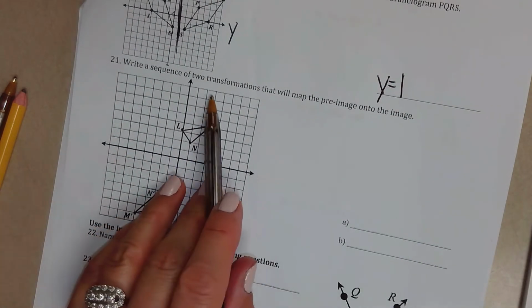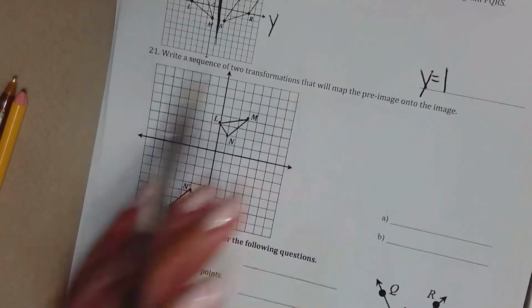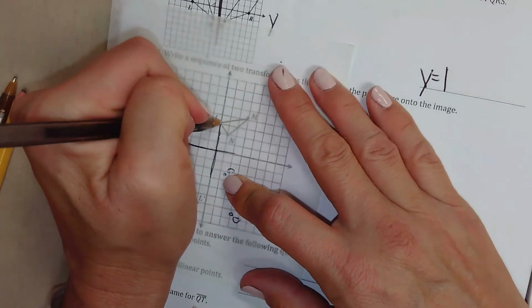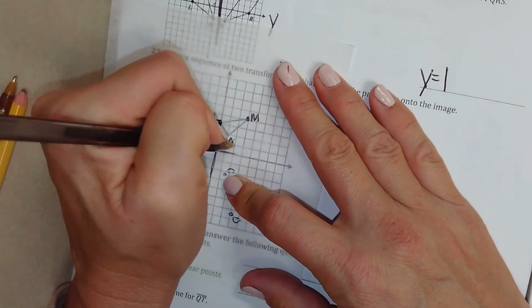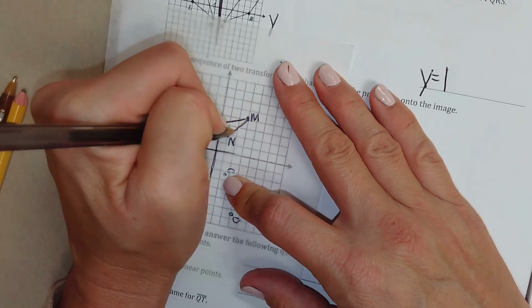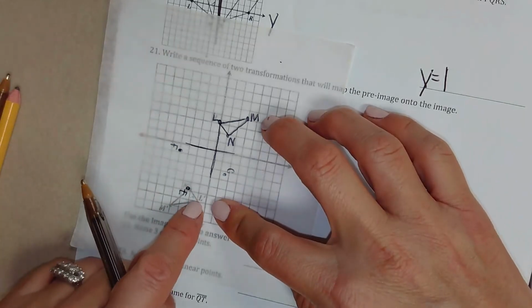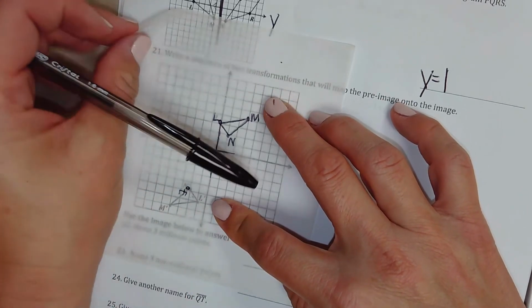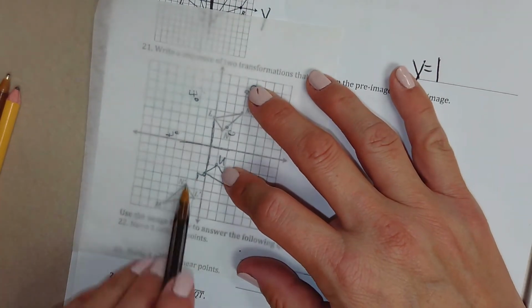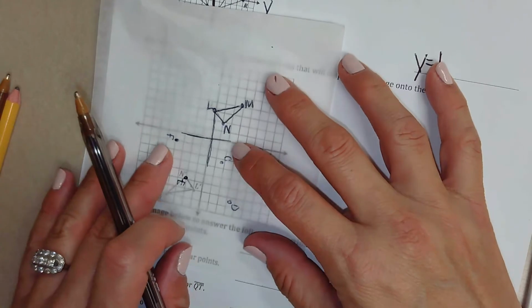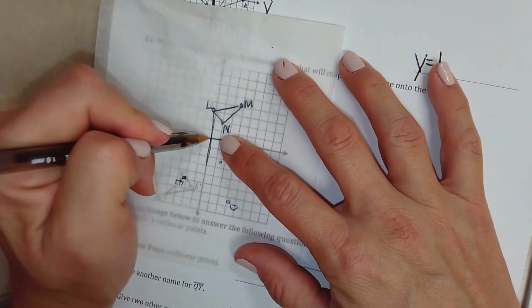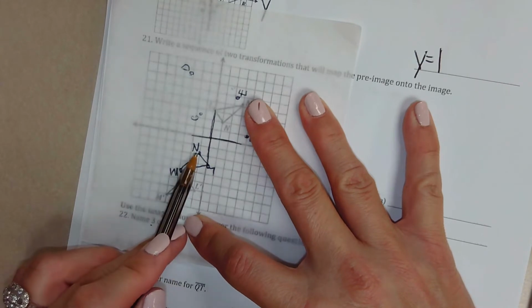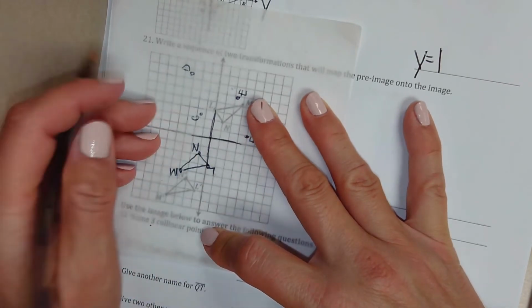Okay, next step is write a sequence of 2 transformations that will map the pre-image onto the image. So I'm going to just go ahead and move this so that I can reuse this. So here's L, M, and N. And I see that L is kind of down there, which makes me think that I'm going to need to either rotate or flip. So if we flip, we see that L is kind of in the wrong area. So let's flip back and see where we end up with rotations. So maybe I rotate 1 turn and 2 turns. Ooh, N is in the spot where it should be, L is in the spot where it should be, and M is. So that looks right.